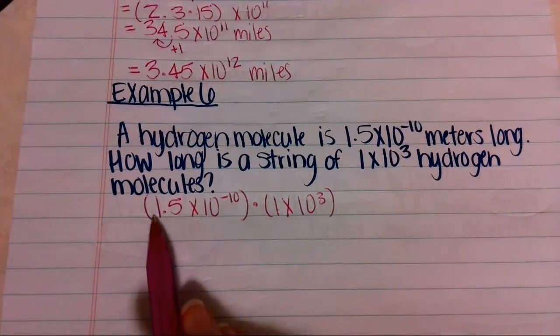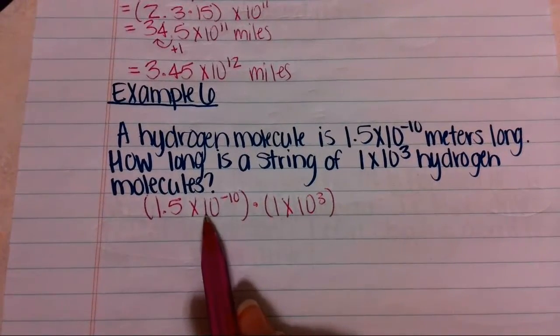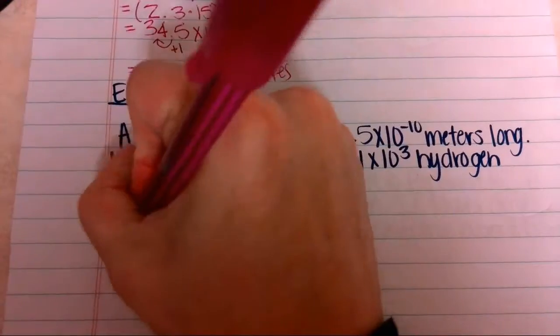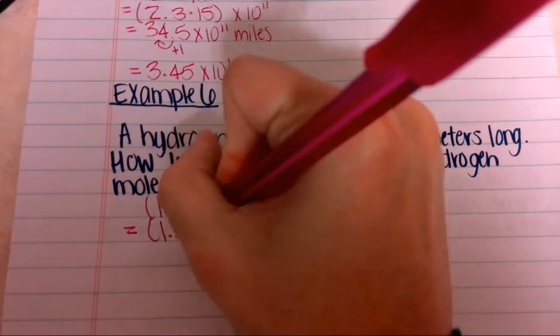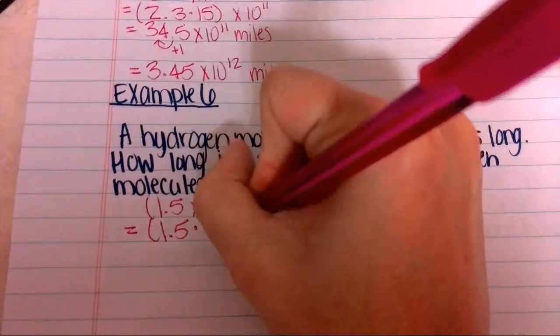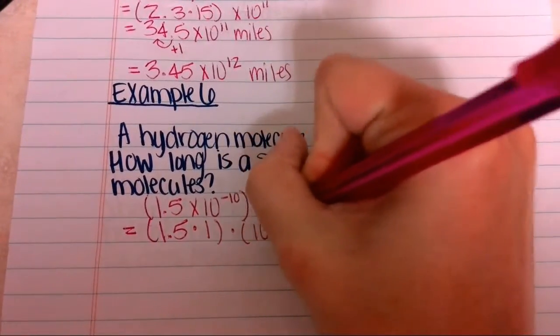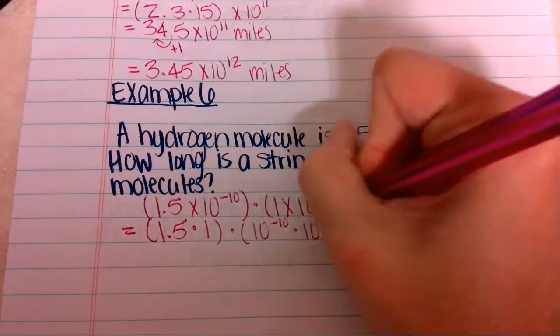So I'm going to put my lead numbers together, and I'm going to put my tens with exponents together. So I have 1.5 times 1 times 10 to the negative 10 times 10 to the third.